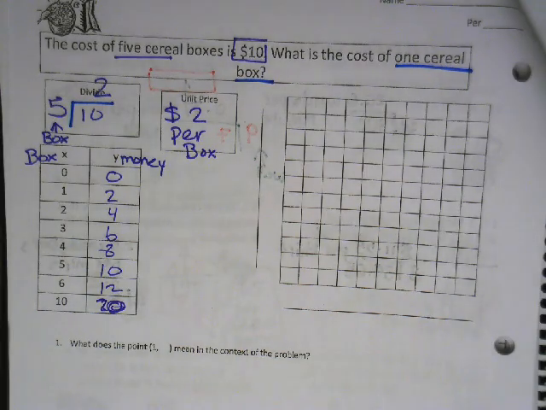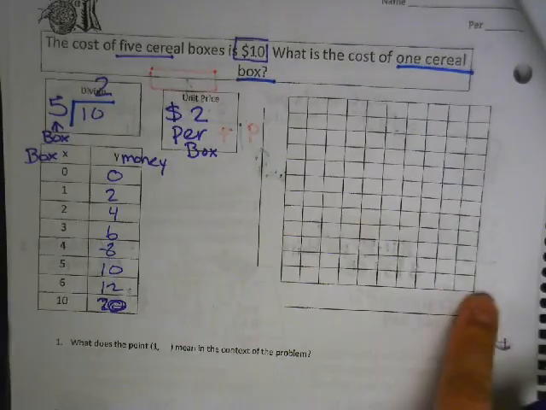So I took all of these numbers and multiplied them by 2. All right, next. What is this in my coordinate plane? What is this, x or y?